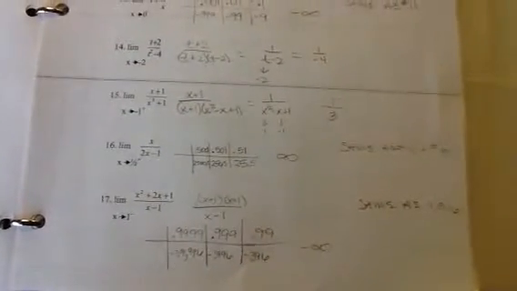For 14, I can factor, and I get negative 1/4. 15, factor, and you get 1/3. 16, can't factor, do a chart, and you get infinity. Only have to look at the right side. 17, chart, and you get negative infinity, and you only have to look at the left side.